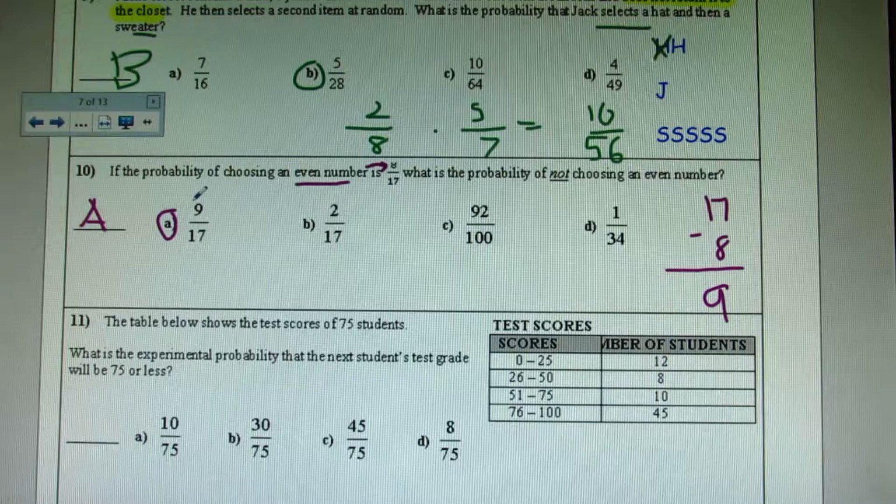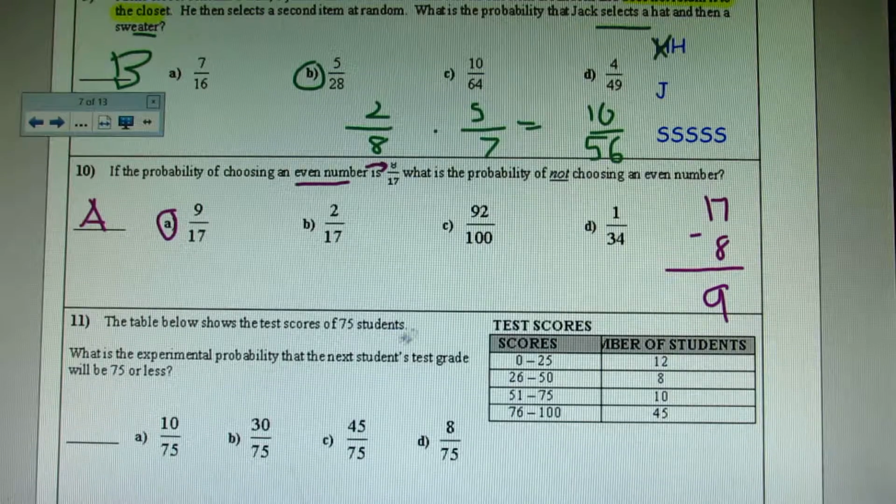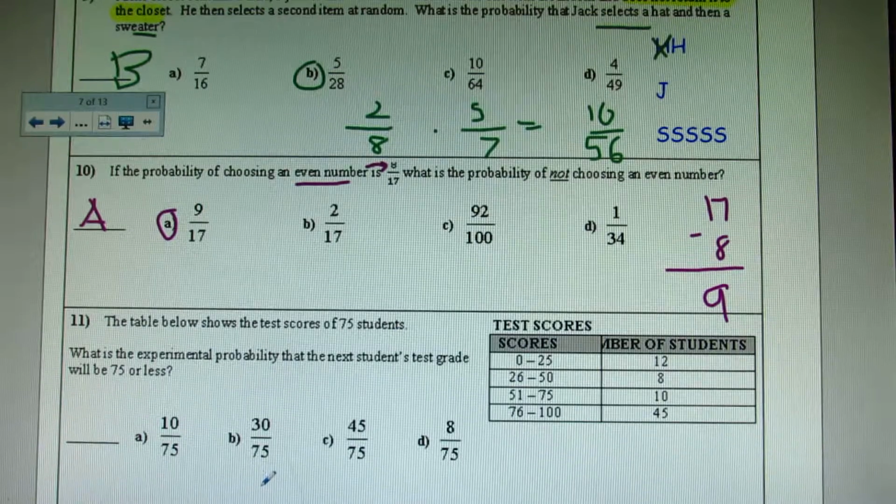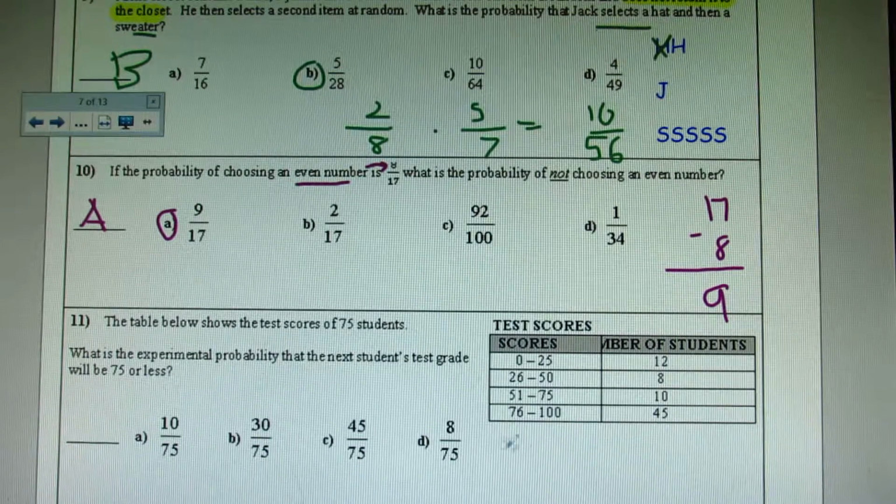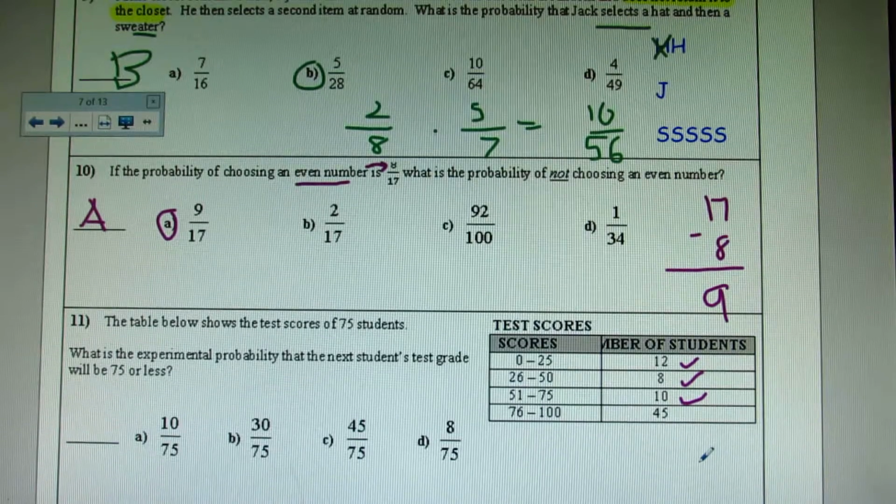Number 11. The table below shows the test scores of 75 students. What is the experimental probability that the next student's grade will be 75 or less? All right, which one of these kids got 75 or less? Well, these guys got 75 or less, these guys got 75 or less, and these guys got 75 or less. So I have to total those guys up.